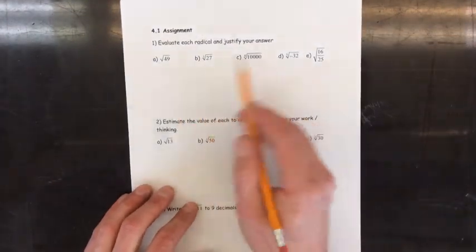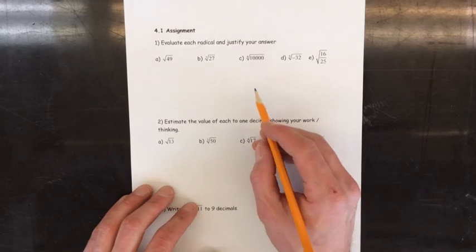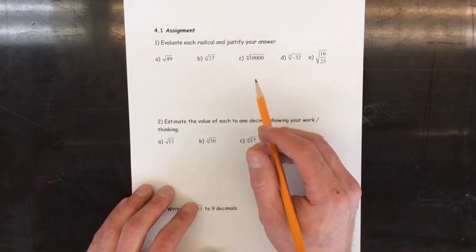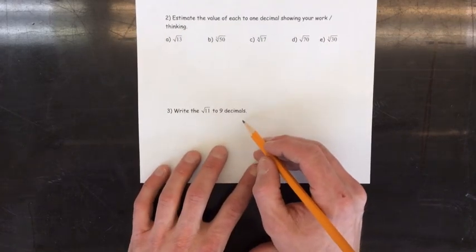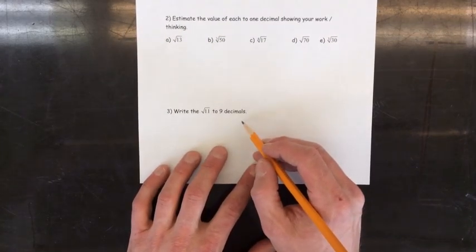So now I want you to try these ones. Your assignment is section 4.1, numbers 1, 2, and 3. If you need any help, just ask. Good luck.